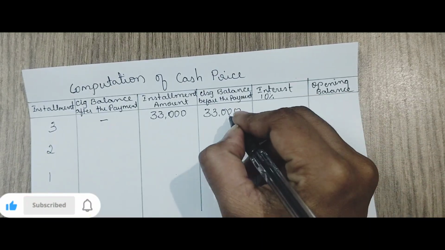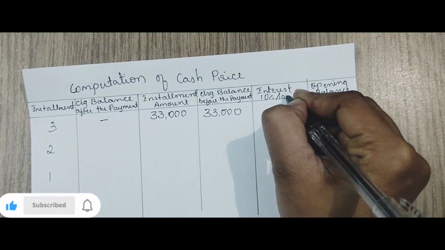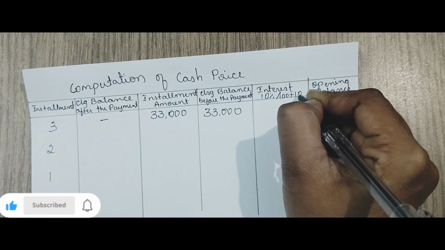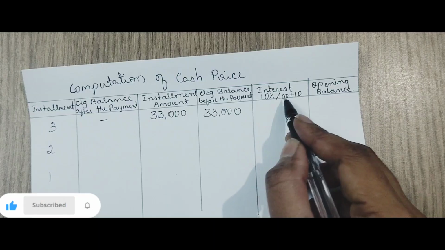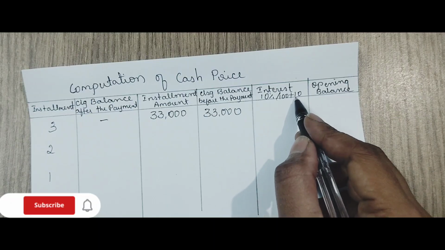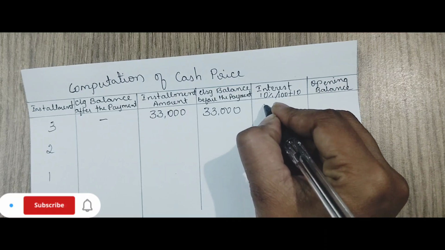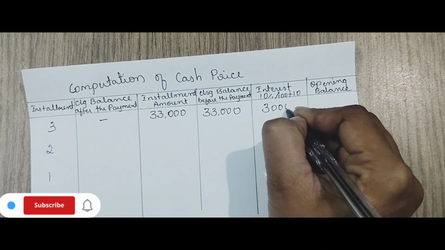So amount into 10% divided by 100 plus 10. We add the interest percentage, 10 divided by 100 plus 10. So on 33,000, 10% divided by 110, we will get interest of 3,000.